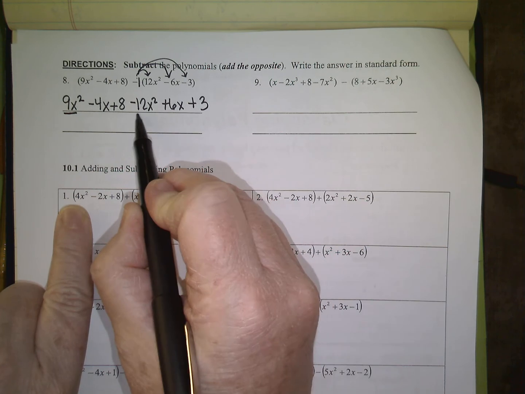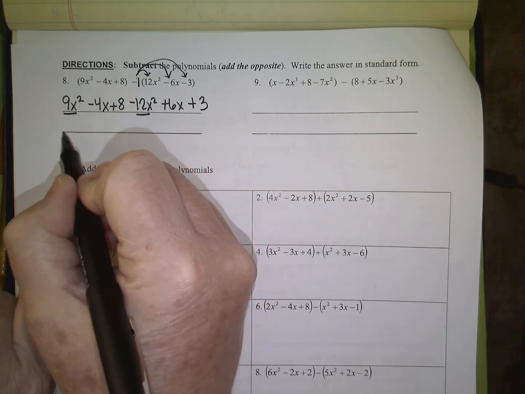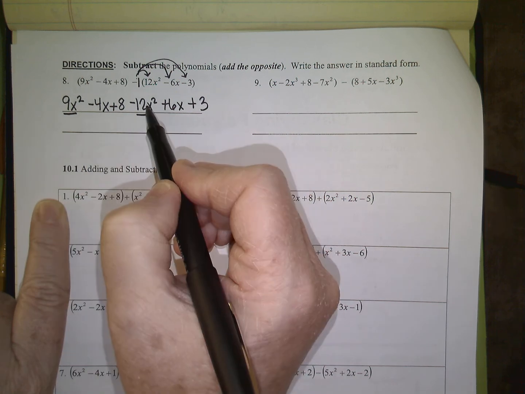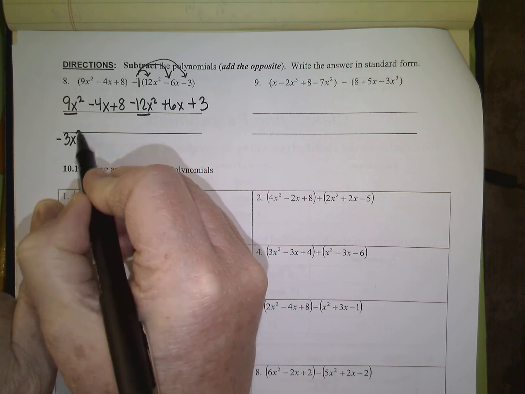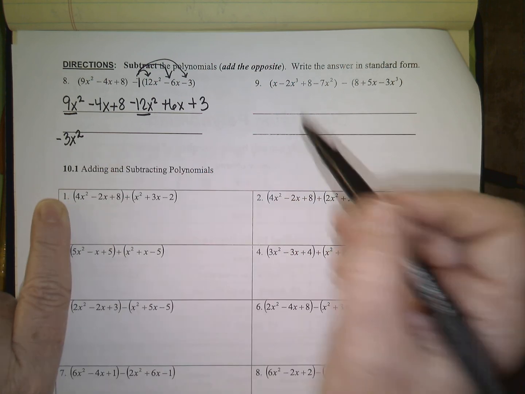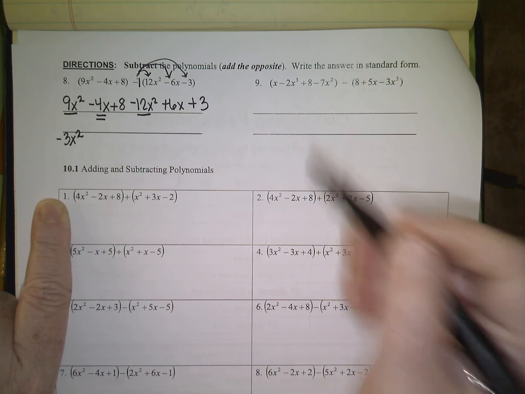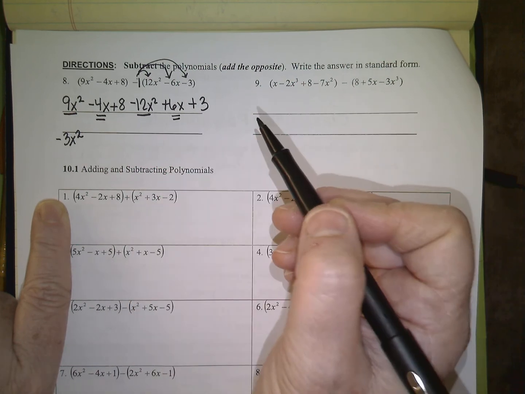What goes with 9x squared? And what will that give you? No, that's 9, and that's negative 12. That's negative 3x squared. Does anything match negative 4x? And what happens when you combine those?